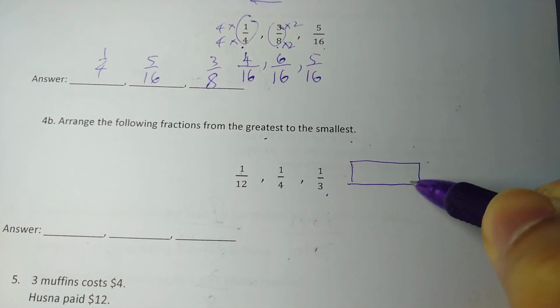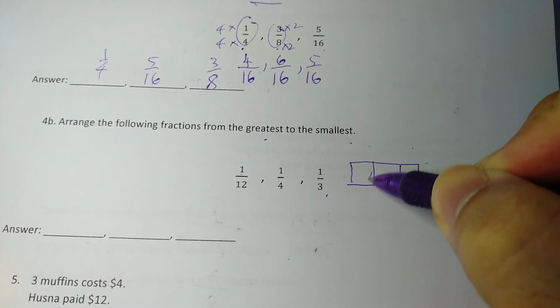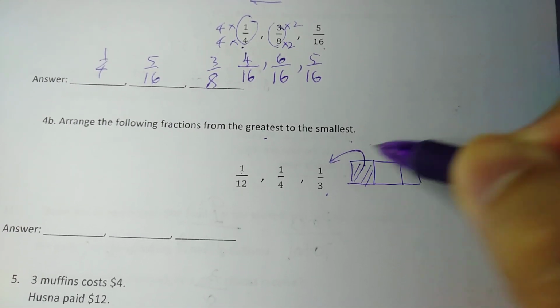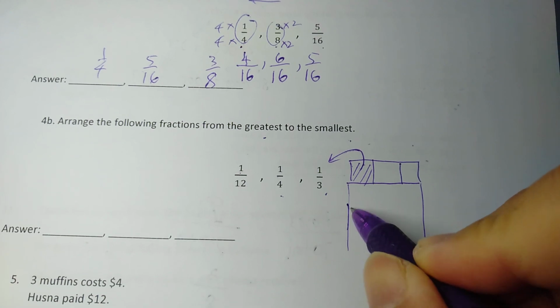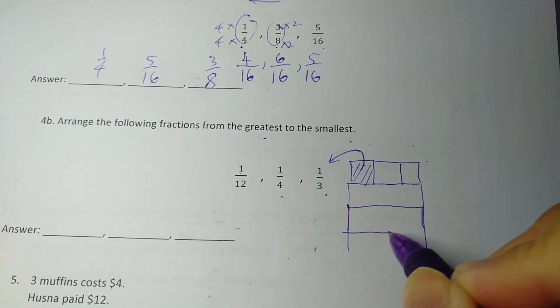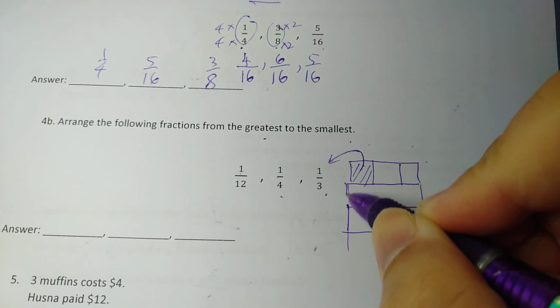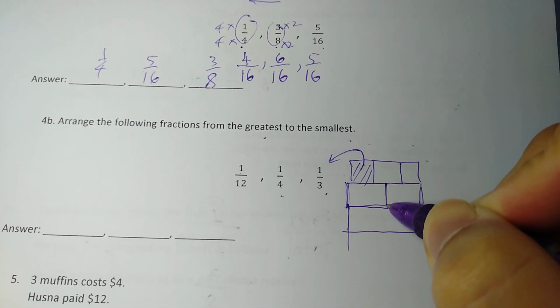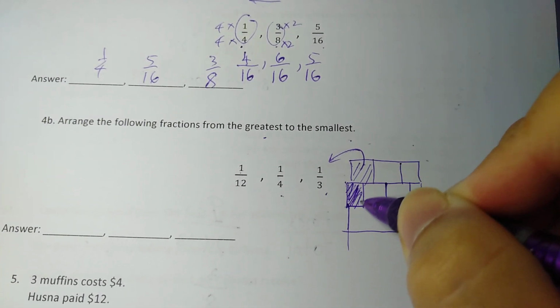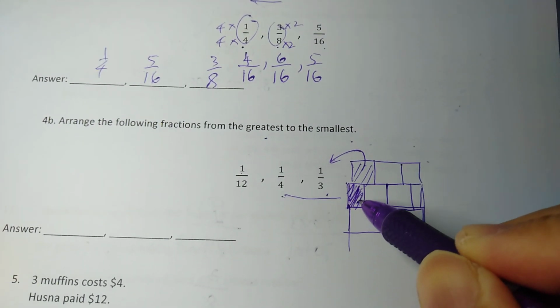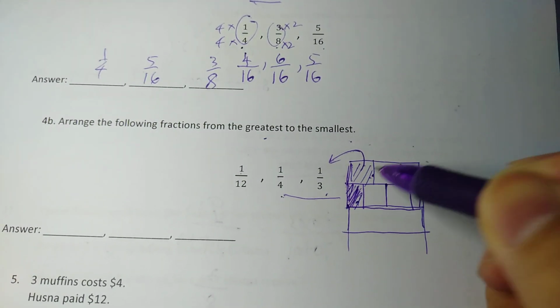If you make one whole, you cut into 3 parts. This part is the 1/3. Now let me draw another model to show 1/4. Same size, one whole. This is one whole, okay? I cut into 4 equal parts now. And now 1/4 is this. You notice this 1/4 is smaller than 1/3.